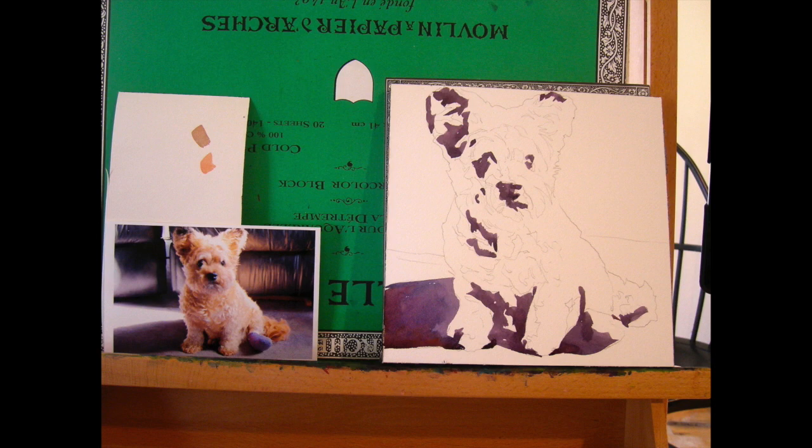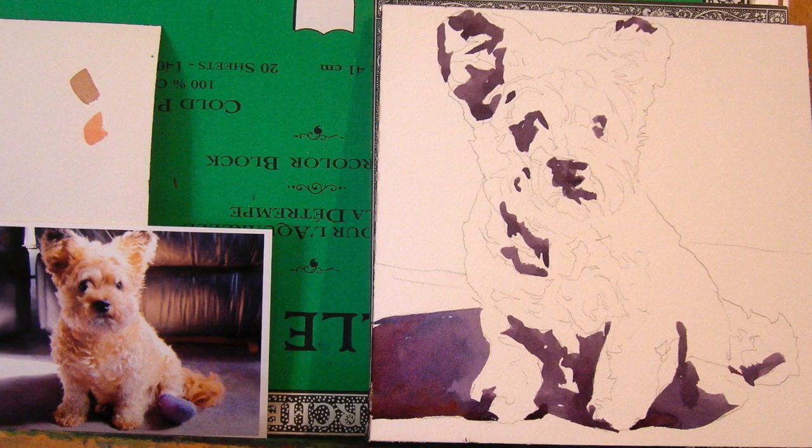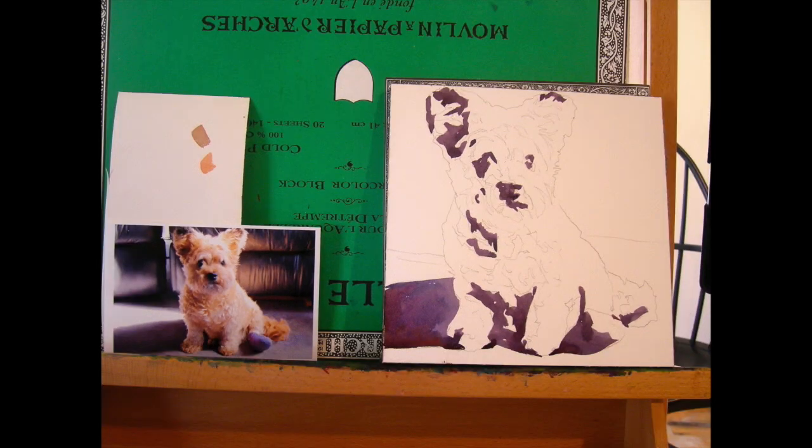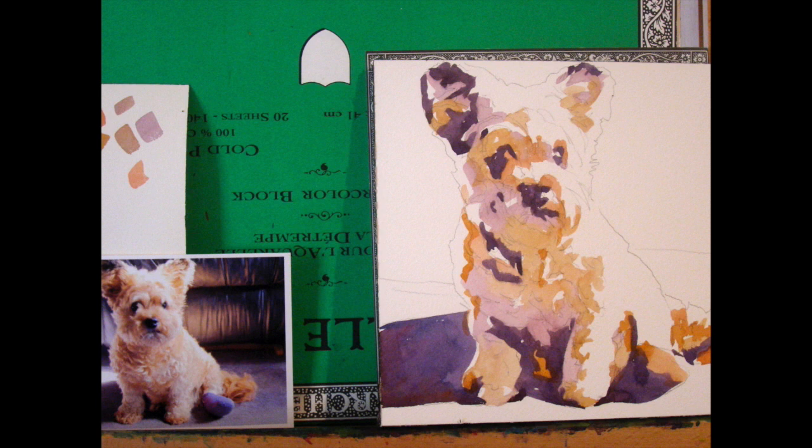Here is an example of a notan. So in other words, in painting this dog, just by putting in the darks and leaving the whites of the paper white, you already know what this painting is going to be. And there are the midtones. In other words, you have to have connecting shapes that identify what you are trying to paint.